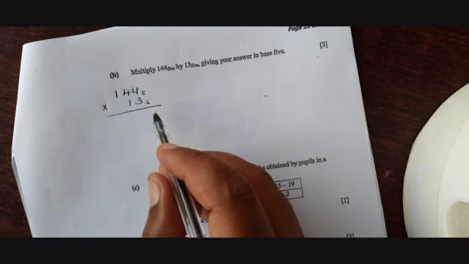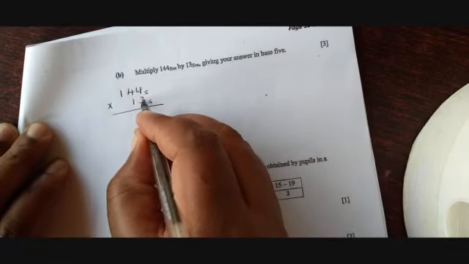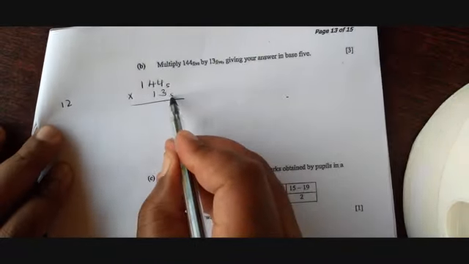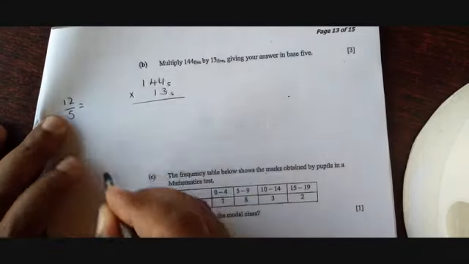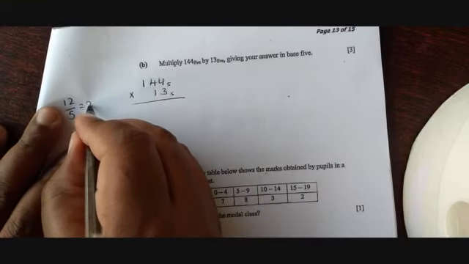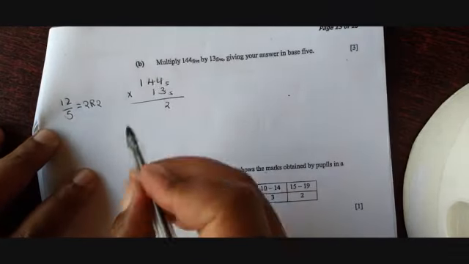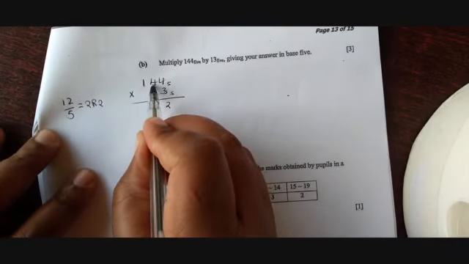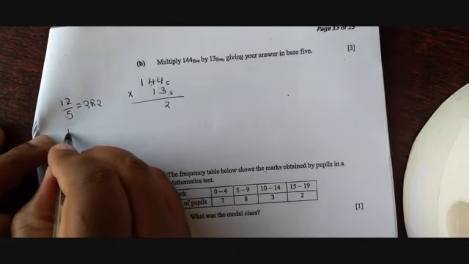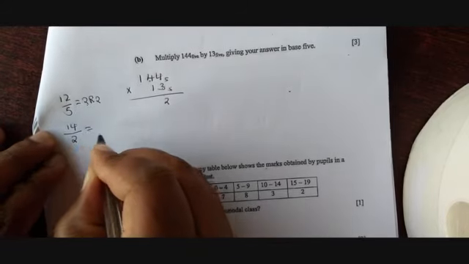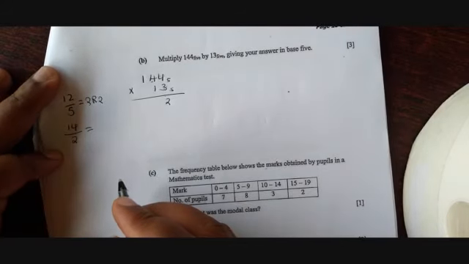So what is 3 by 5? The answer is 12. You can't write 12 because it is in base 5, so you divide by 5. What do we get? 5 into 12 is 2, remainder 2. So you write the remainder, which is 2. Then this by that is 12 plus this 2, 14. So I'll say 14 divided by 5. 5 into 14 is 2, remainder 4.